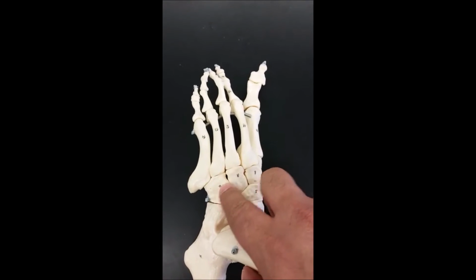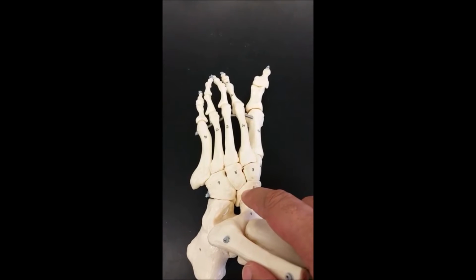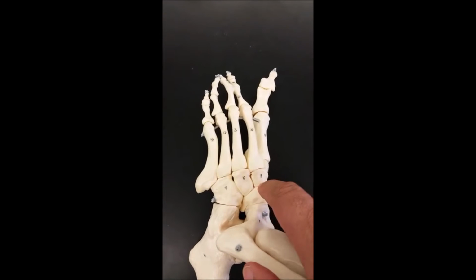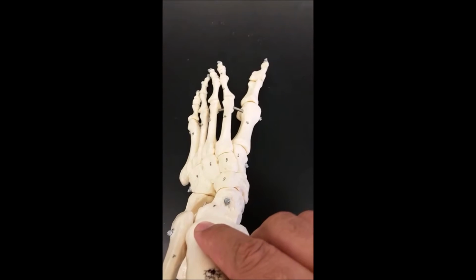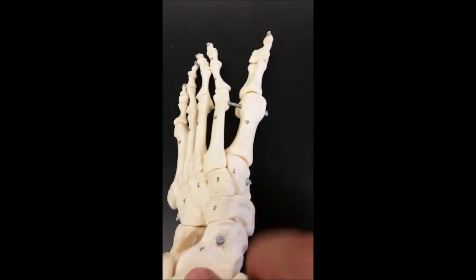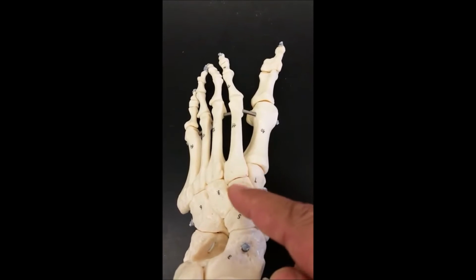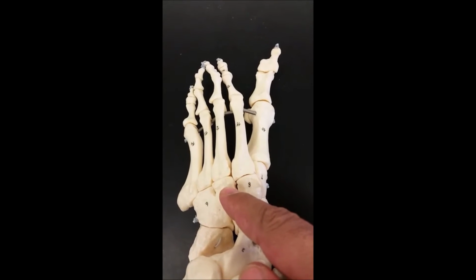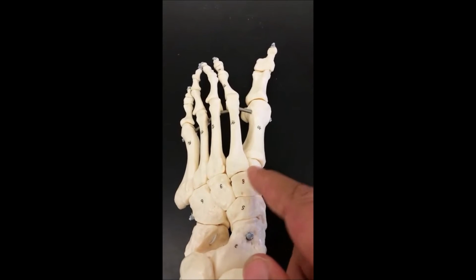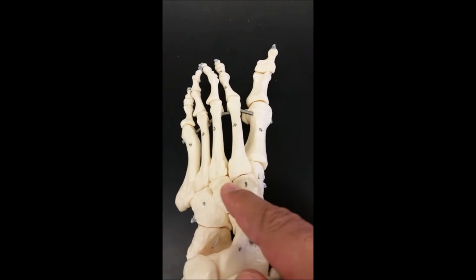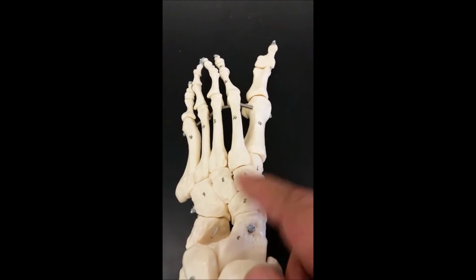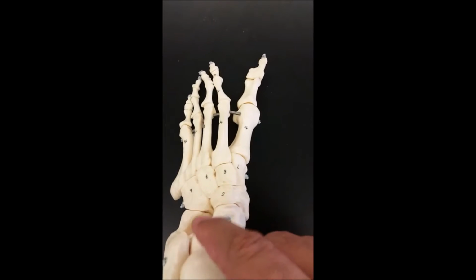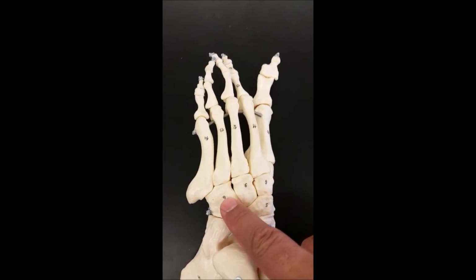So CCTN, and then you will have 3 tiny bones that will be 1, 2, 3. The 3 of them are known as cuneiform, but just to give you the lateral, intermediate, and medial. Lateral, intermediate, and medial cuneiform bones. So again, CCTN, and the rest are cuneiform. 3 cuneiforms.